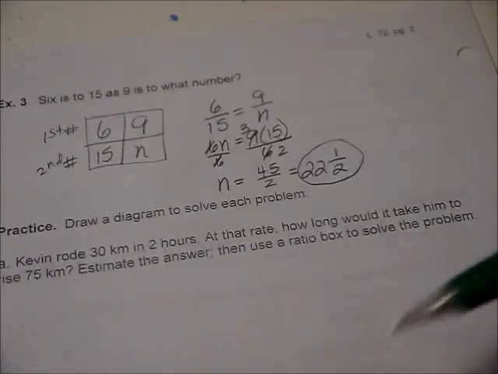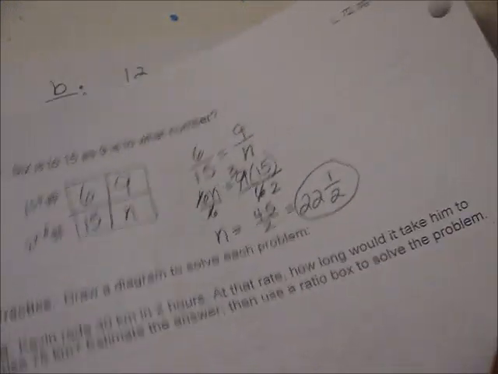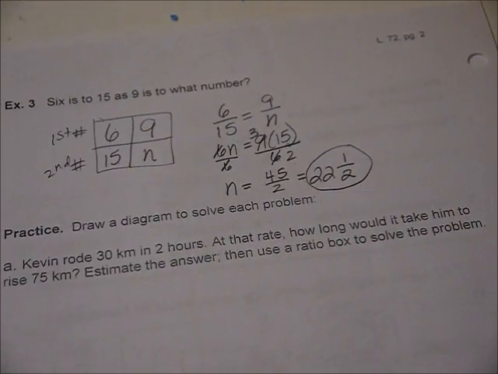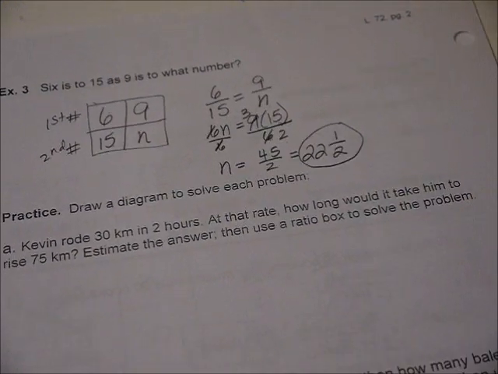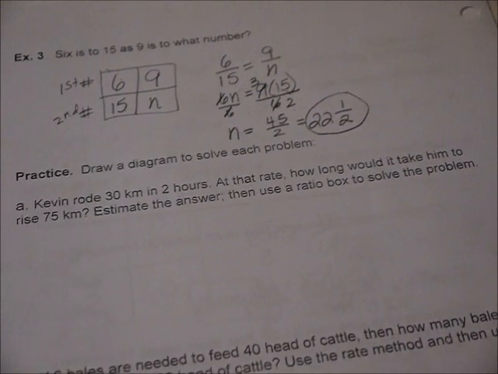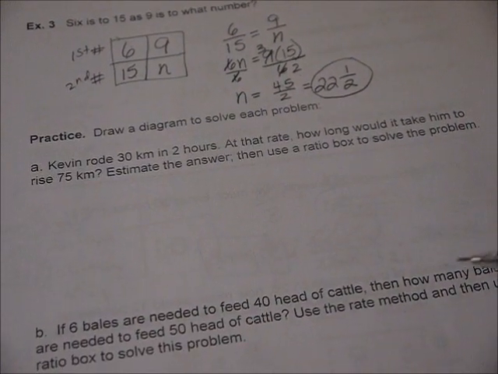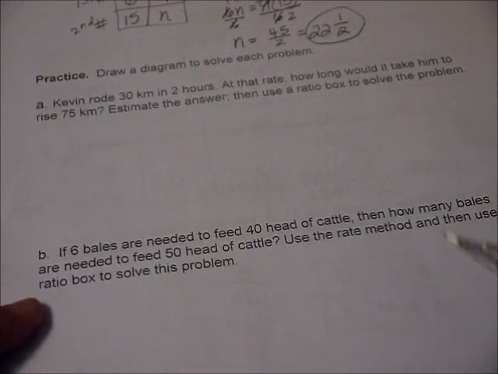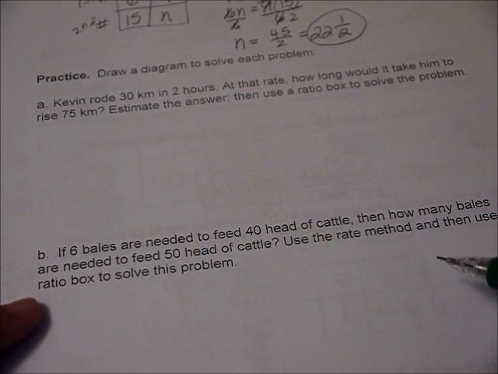Okay, now you've got an opportunity to do the practice. I want you to go ahead and do that and come back and check this if you get stuck. Notice that some of them, like letter B here, want you to show both methods.